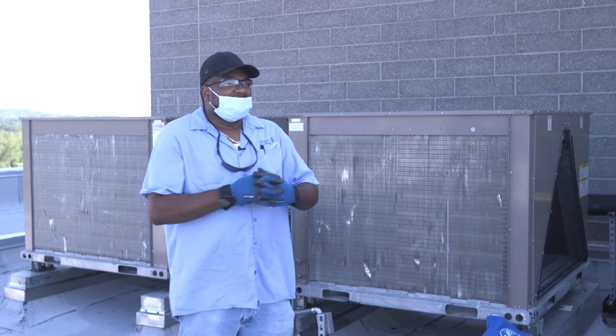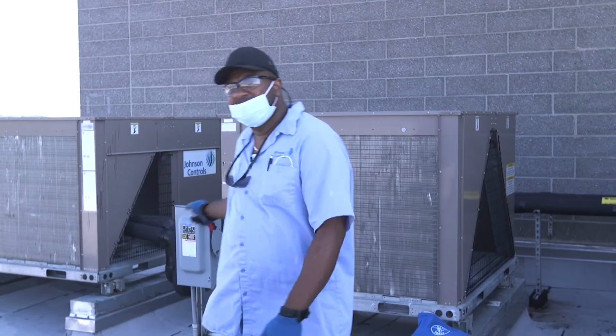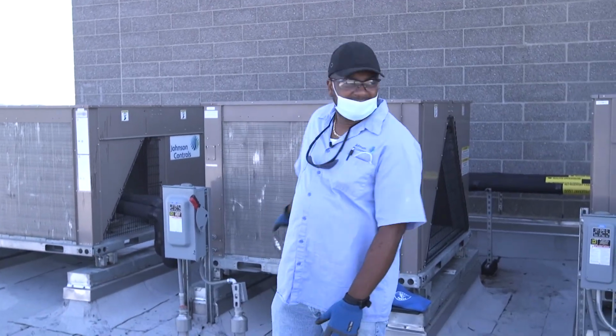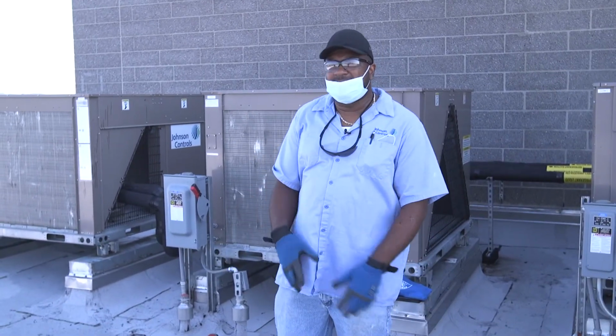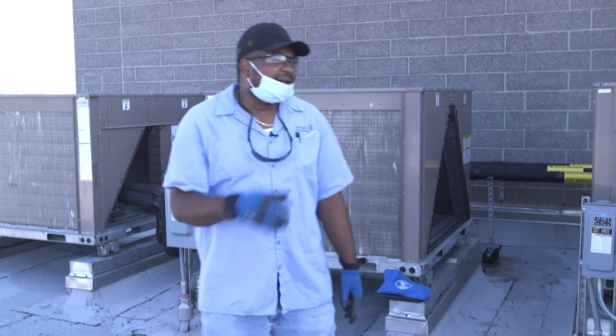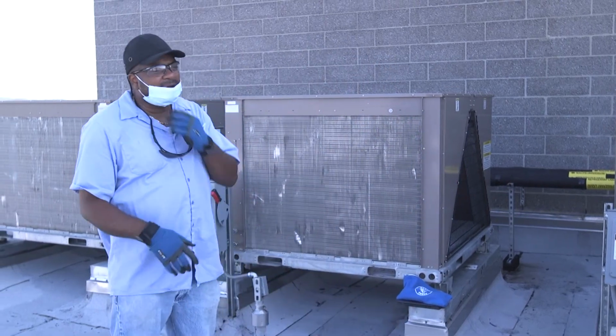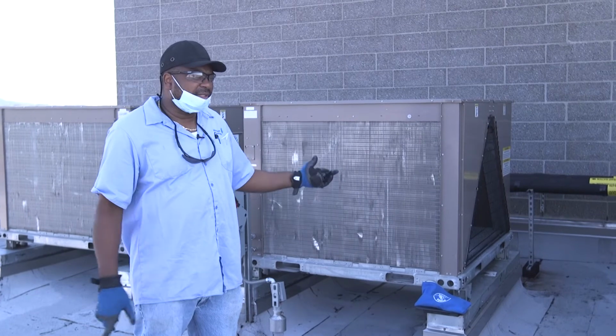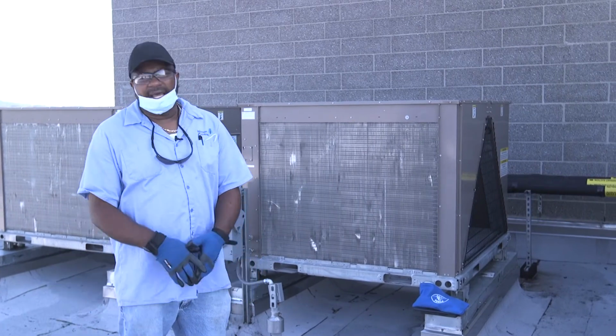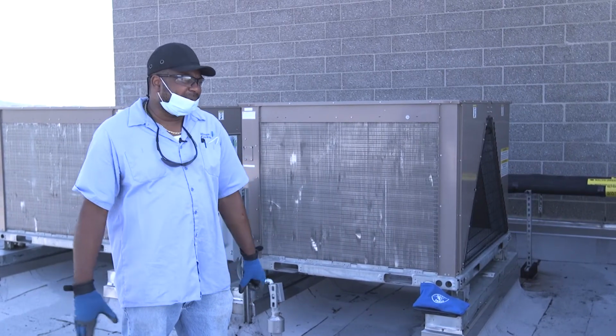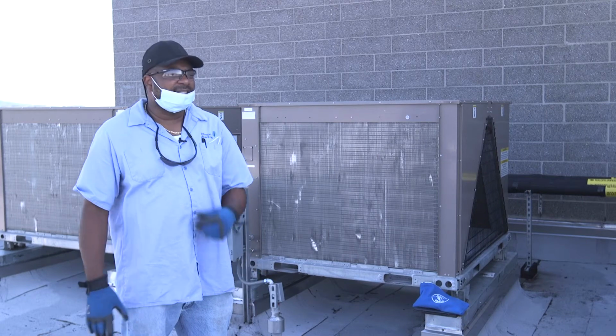Okay, gentlemen, so this is the condenser. And if equipped with a reversing valve, then it's a heat pump. We will know that in a little while when we take the covers off. And then I can indicate to you whether it's a heat pump or if it's just a condensing unit.